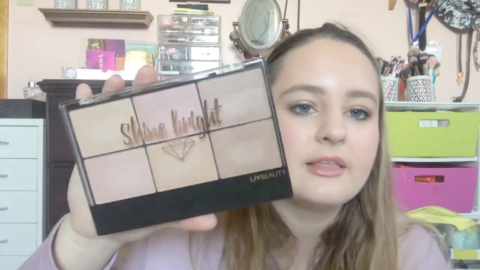And then the other cheaper highlighter palette from Marshall's is this one. This is the Live Beauty Shine Bright palette.